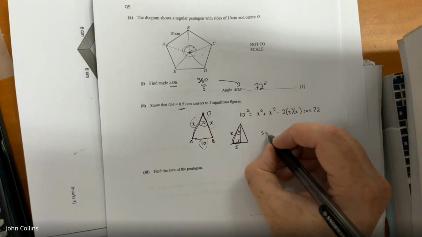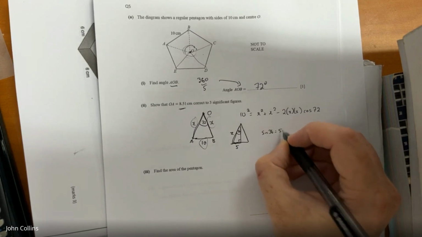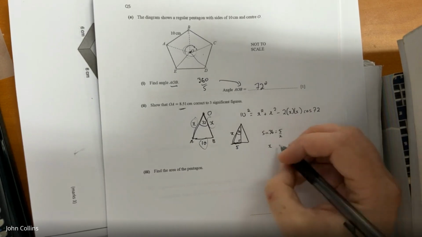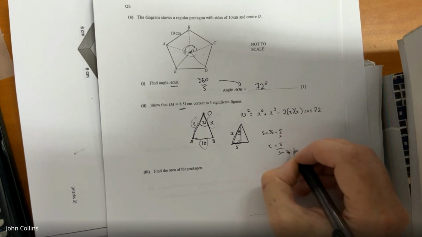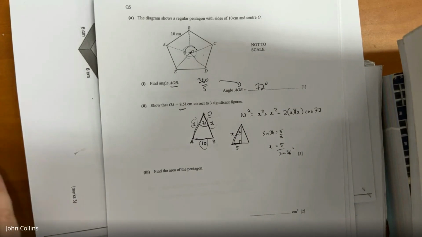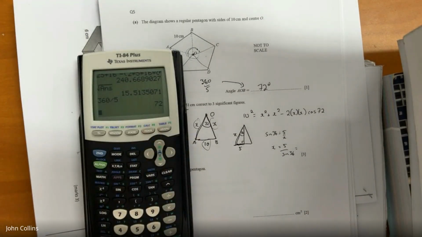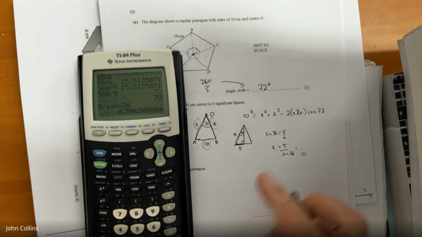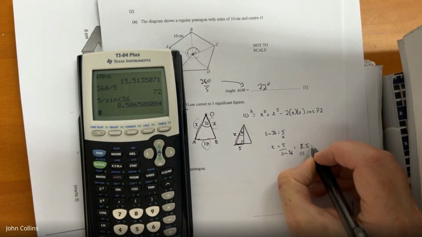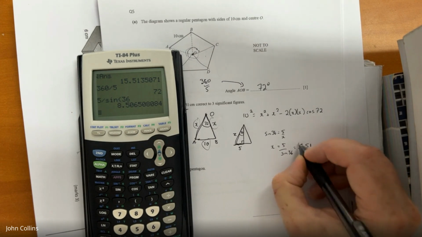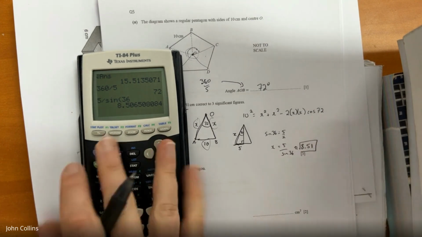So I think sine of 36 is 5 over x, and x is going to be 5 divided by sine 36. The other way would require solving a quadratic, which I don't really want to do. So 5 divided by sine 36 is 8.506, which rounds to 8.51. Okay, we did get it.